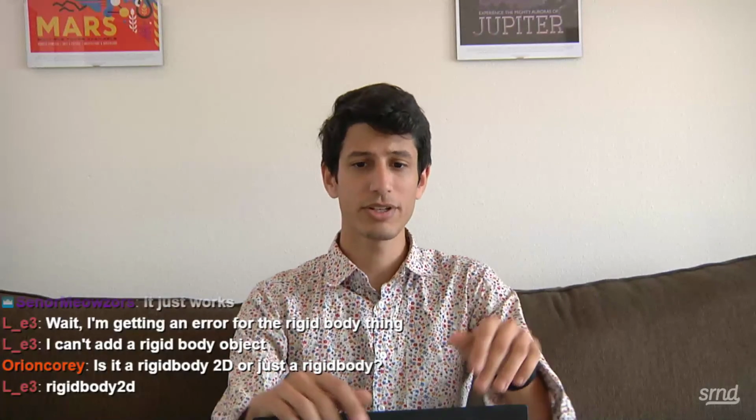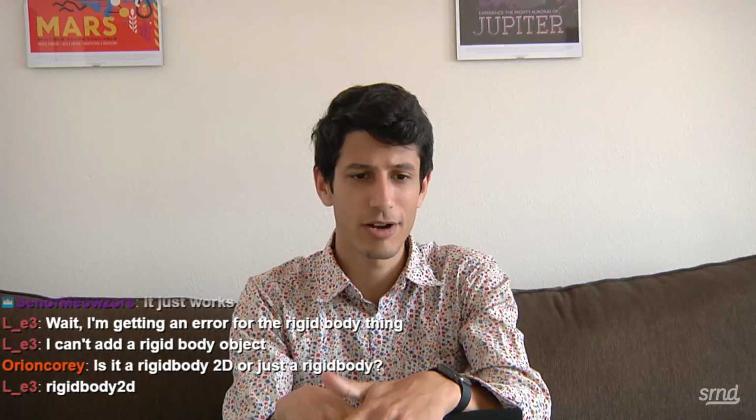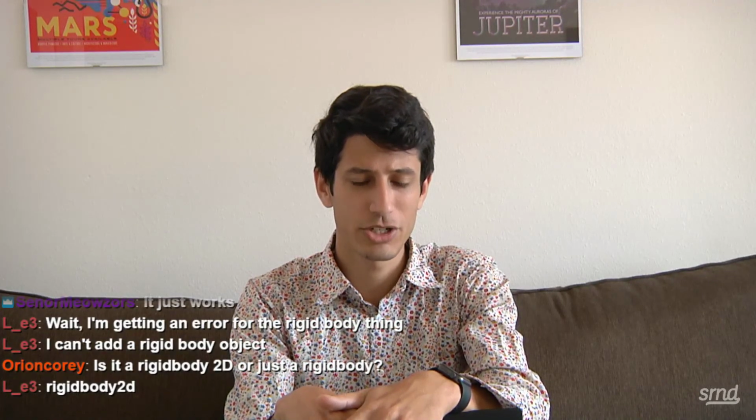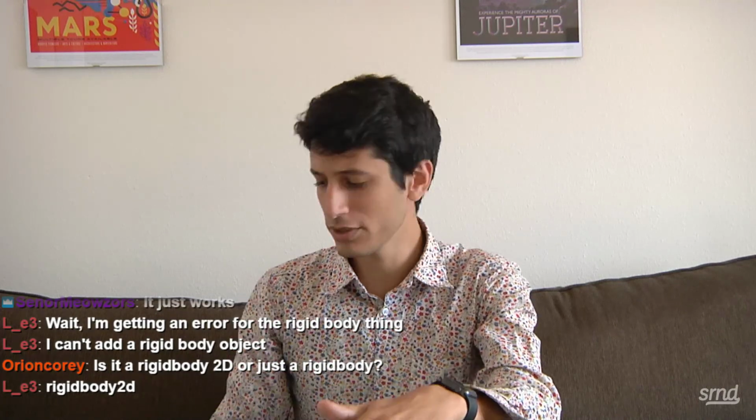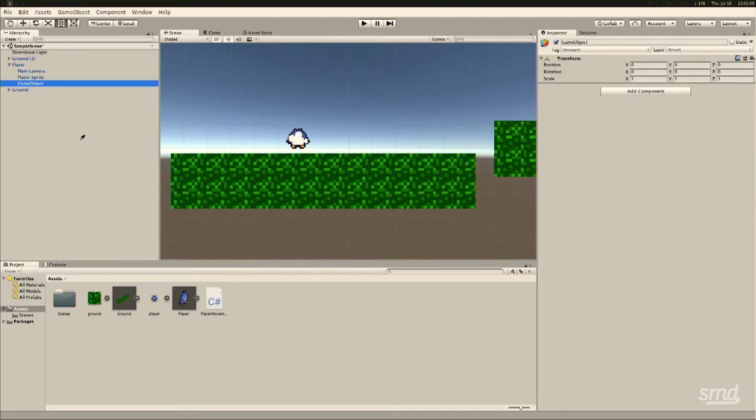I'm going to really quickly go into some questions that we've been getting. First of all, getting an error for the rigid body thing, it can't add a rigid body object. Remember that when we did this, we right-clicked, create empty. This should be over here. It shouldn't be nested inside of anything else. So we created an empty, we renamed it. I'm going to rename this player test.